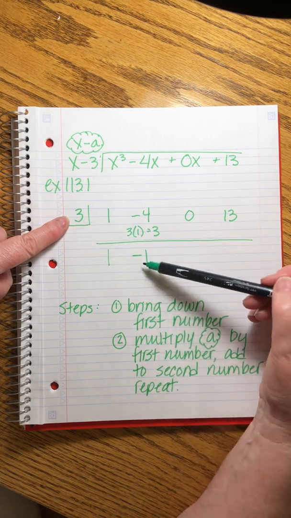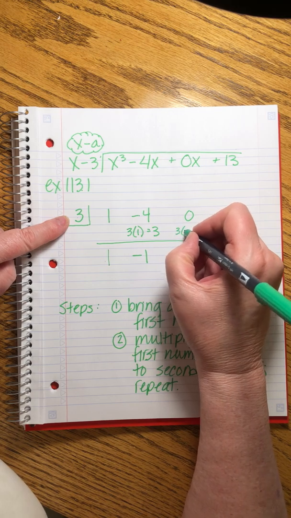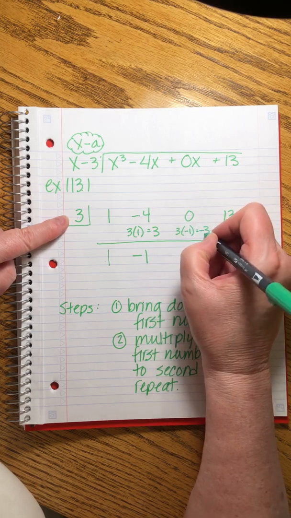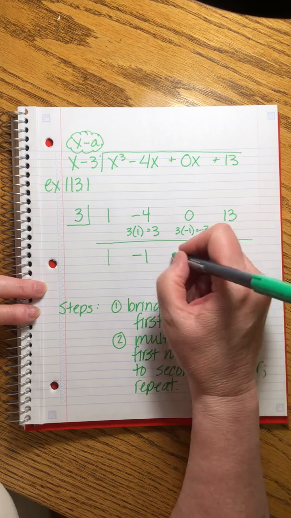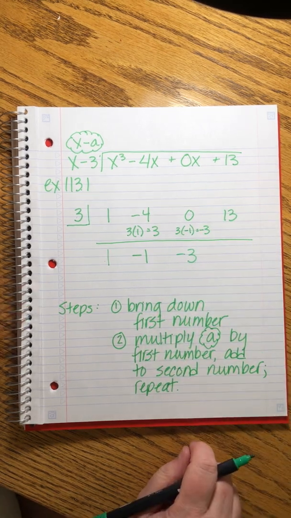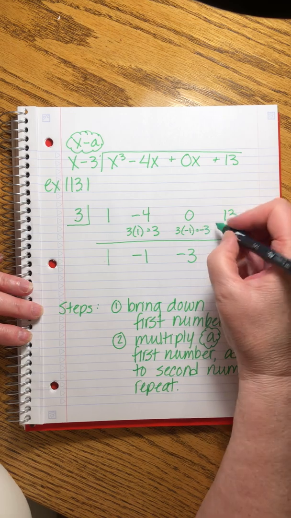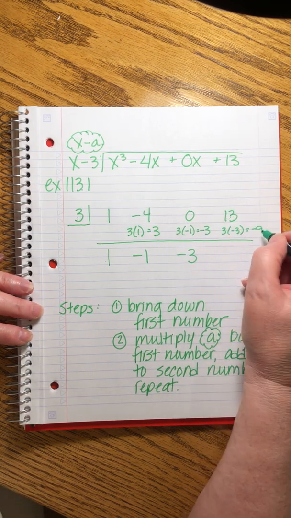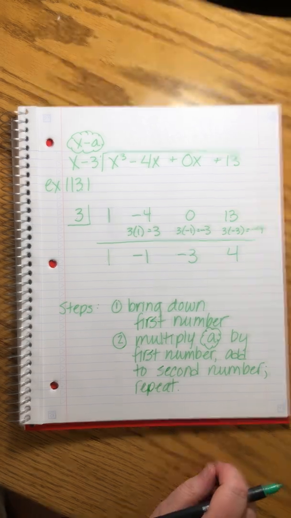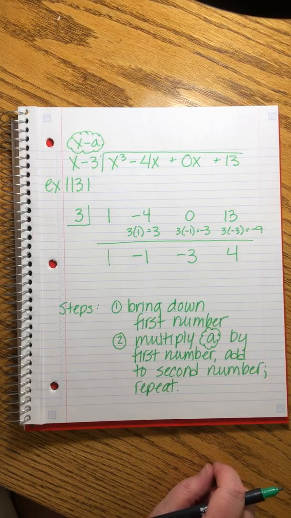We take 3 times -1, and that equals -3. 0 plus -3 is -3. 3 times -3 equals -9. 3 minus 9 is 4. Okay, now we're ready to rewrite this back. We've completed the division. We're ready to rewrite it back into a nice form, right?